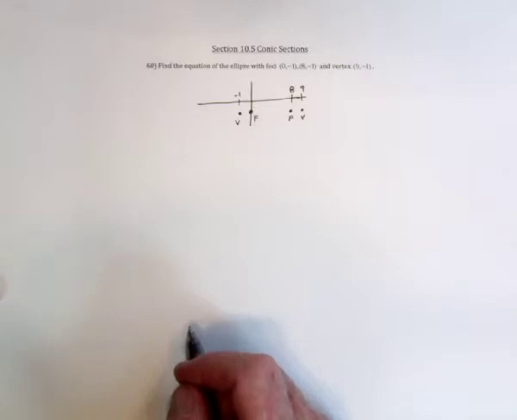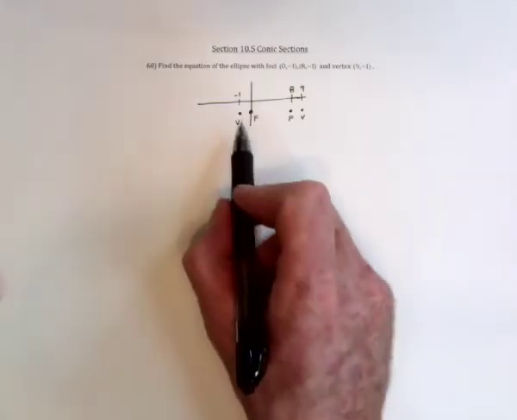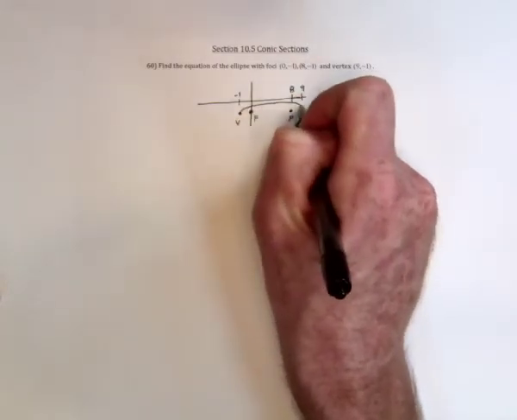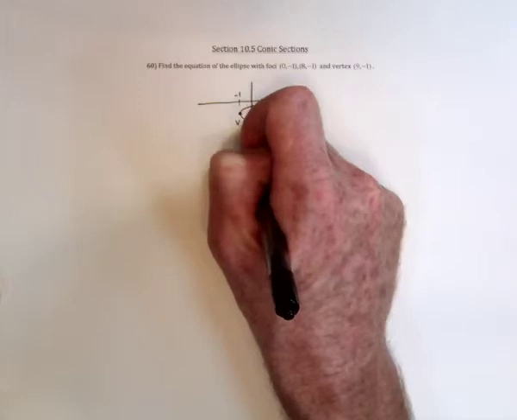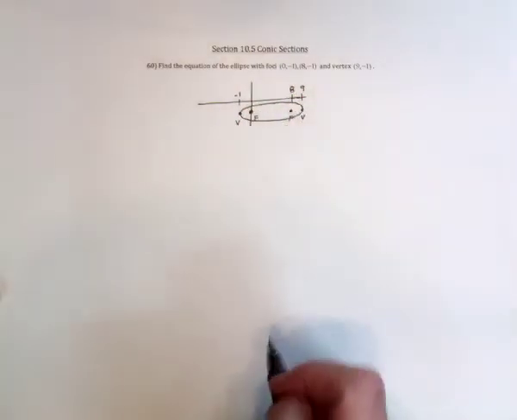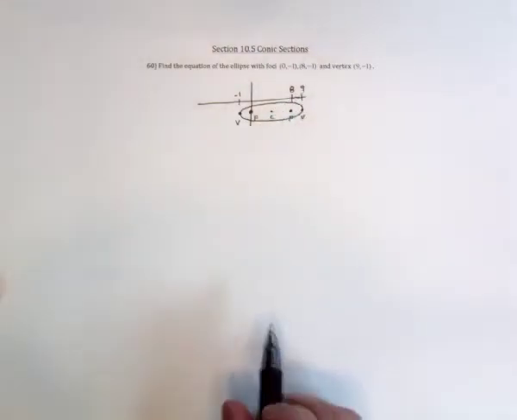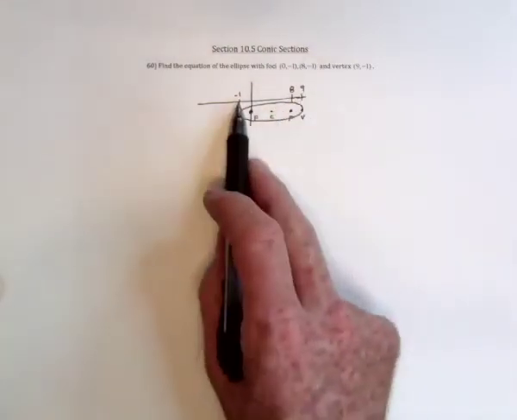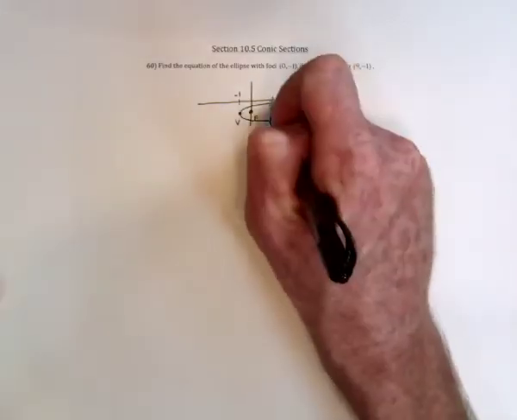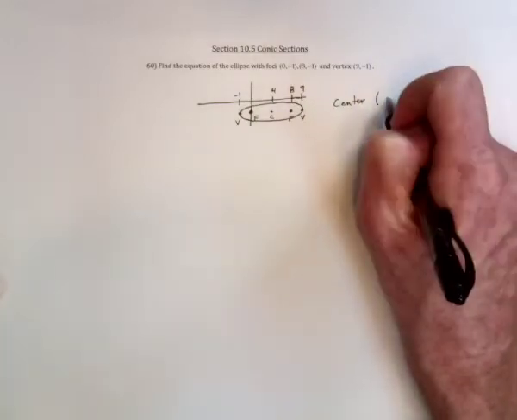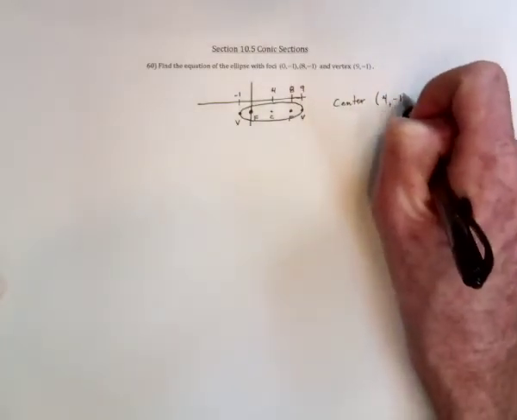So the focus points are always on the main axis. That means that this thing is going to be sort of a long, skinny ellipse. Next thing to do is we need to find out where's the center. So from 9 to -1 is a length of 10. That means the center is 5 units away. So 5 units away from this is a 4. So the center is at 4, -1.